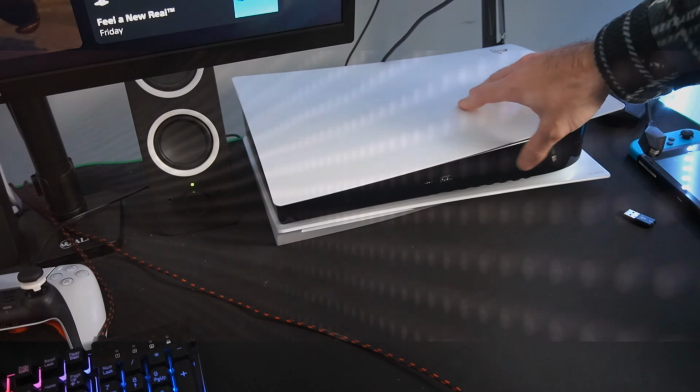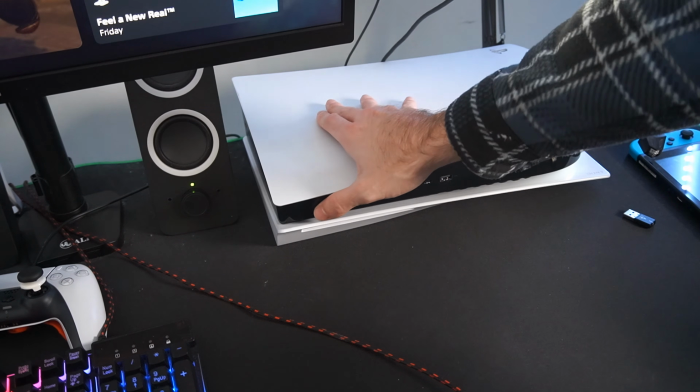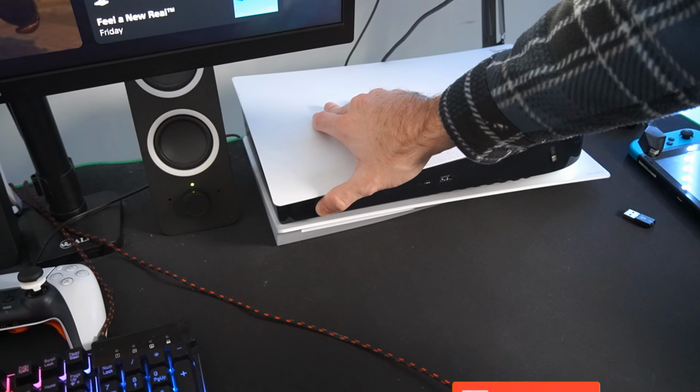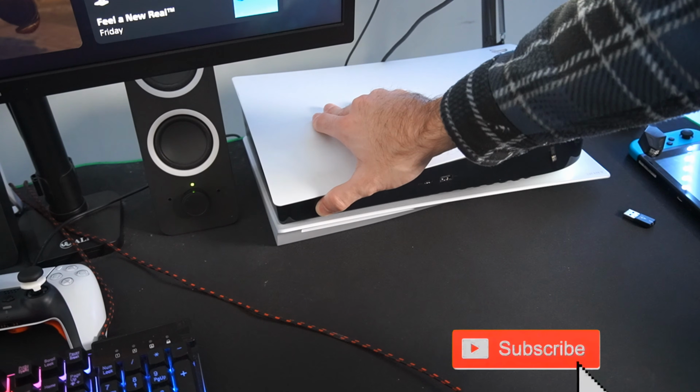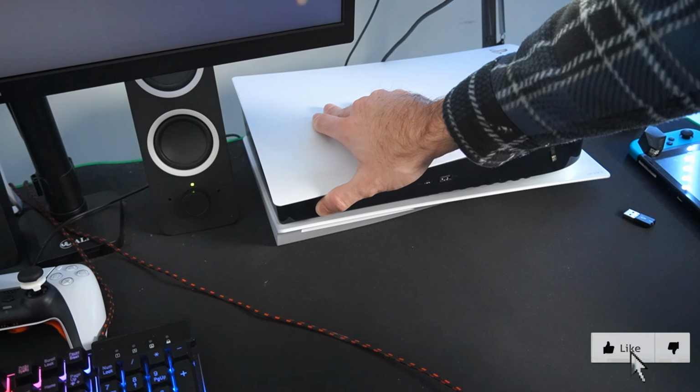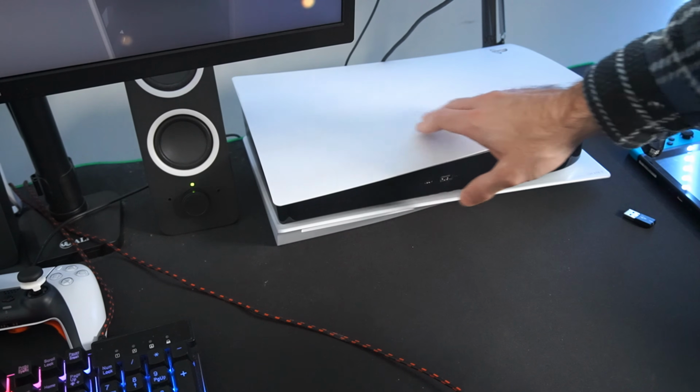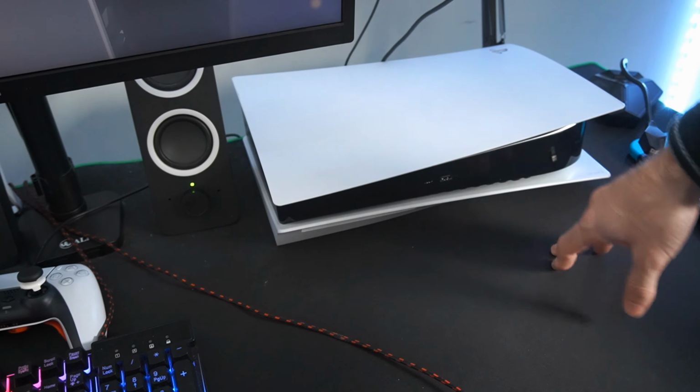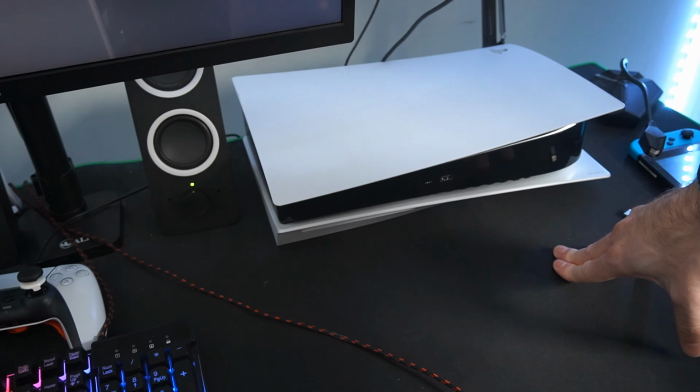Now the first thing you want to do to completely fix this error code is to turn off your PlayStation 5 console and unplug it from the wall outlet. Now you can do this two different ways. You can go to the power settings and turn off your PlayStation 5. Or what you could do is locate the PlayStation 5 power button and hold that down.